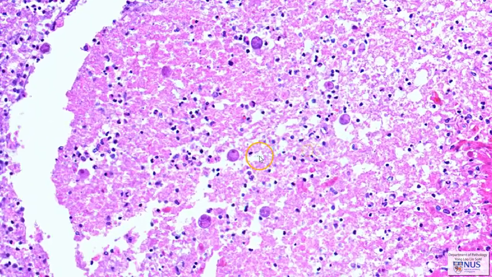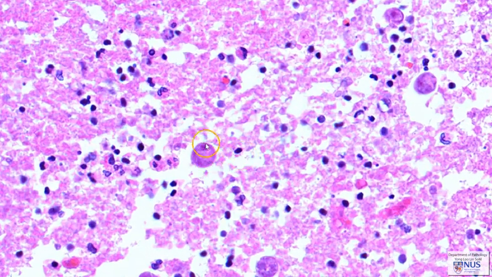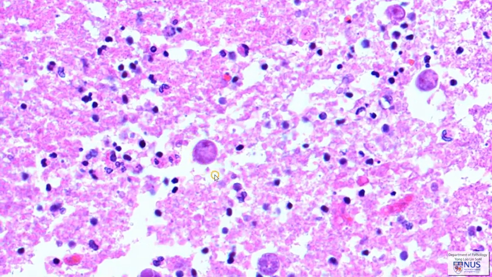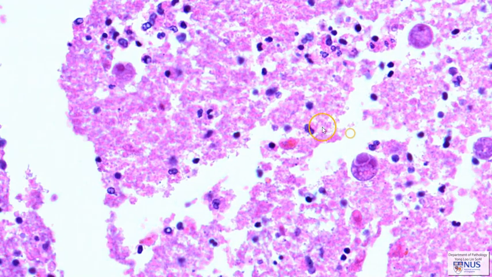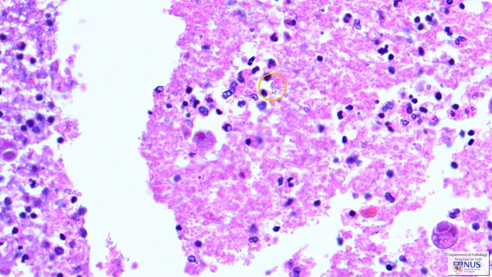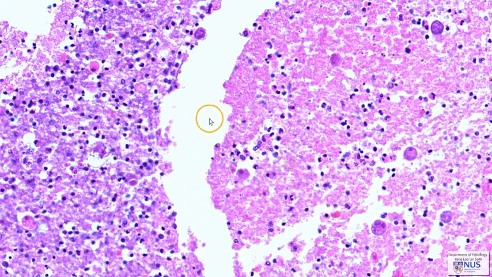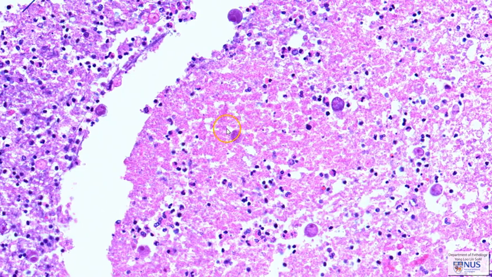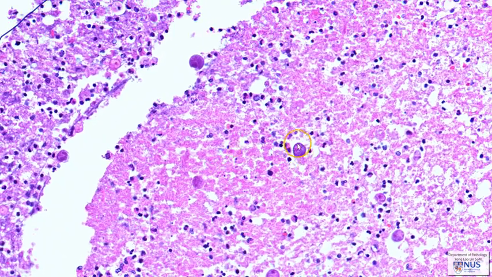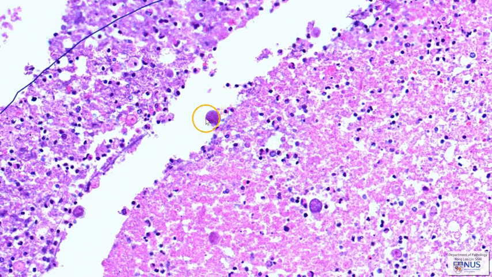They have eccentric rounded nuclei, and it's difficult to appreciate the nuclei here because many of these cells are degenerate. Here you can see the nucleus, and quite often the organisms ingest red blood cells, so we may sometimes see red blood cells in the cytoplasm. There are several other highly degenerate amoebic organisms here.